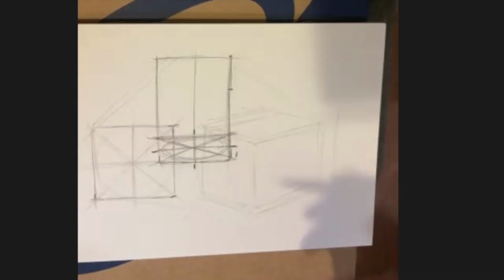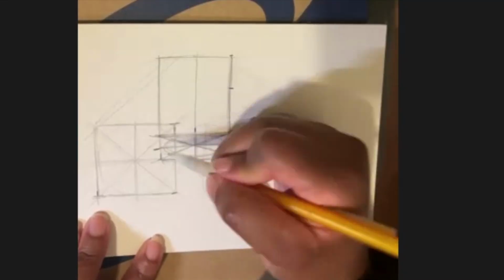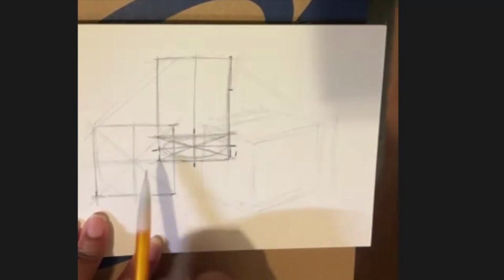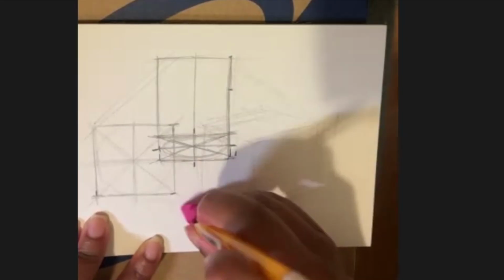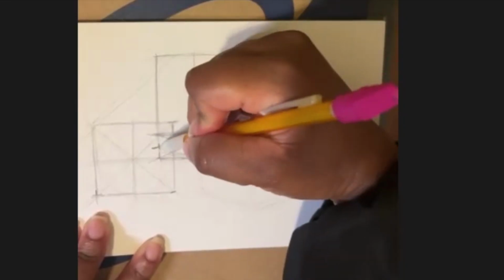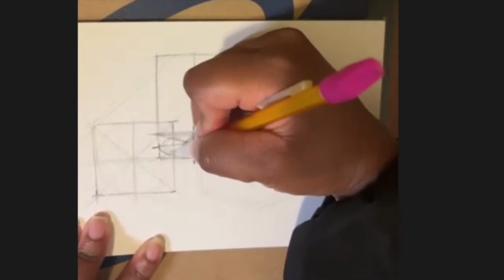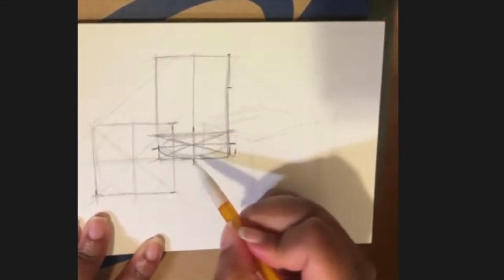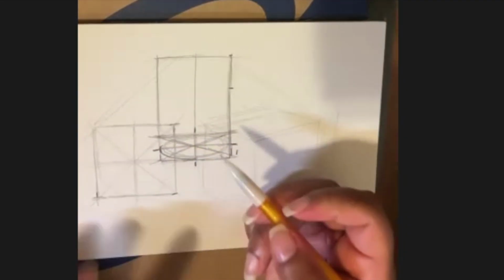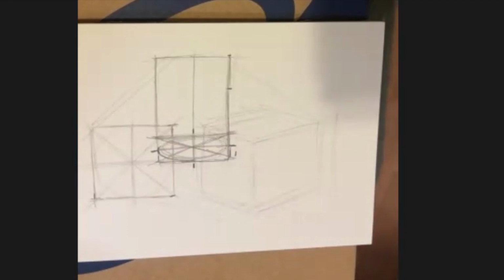So now that I see it, I have a guideline in so many ways. I'm going to start with one point. So I'm gonna start with this first point. I'm gonna curve at this point, and I'm gonna continue to curve until I get to my next point, and then continue. Is that for the bottom of the cylinder? Yep, it's for the bottom of the cylinder.